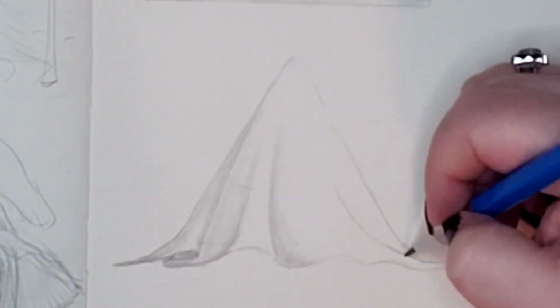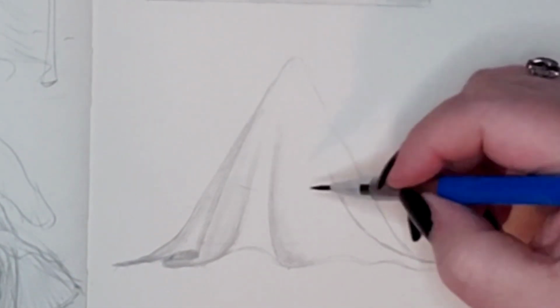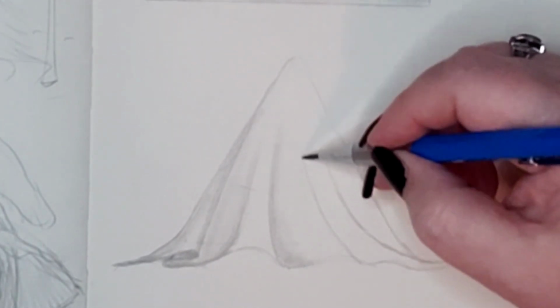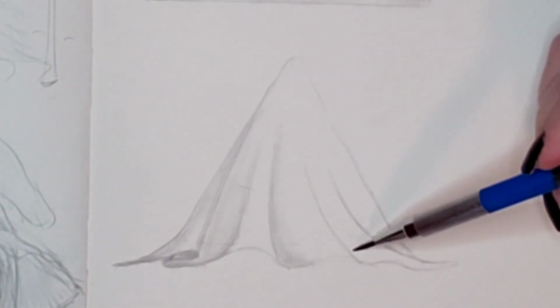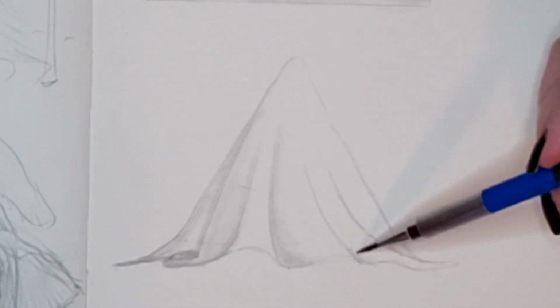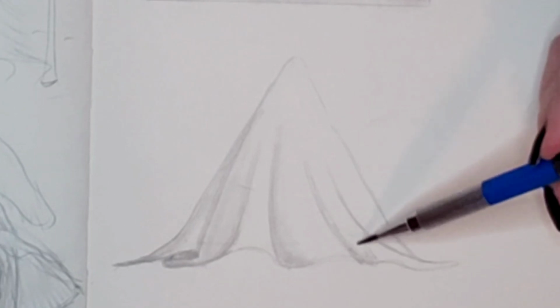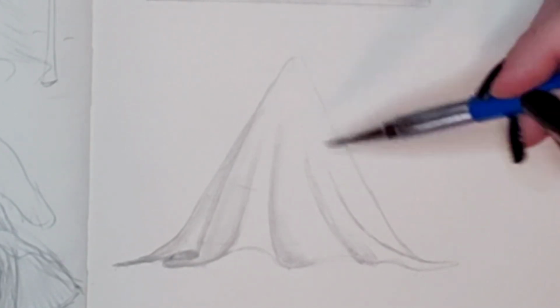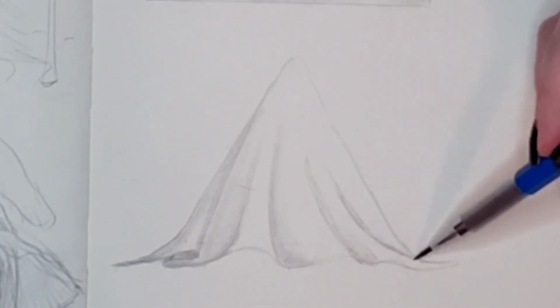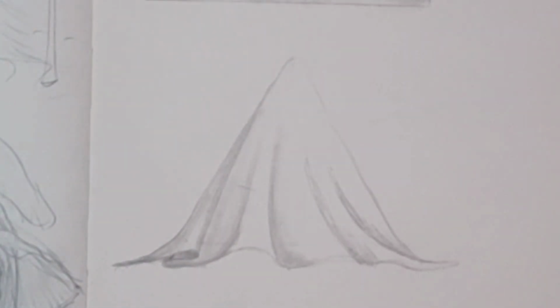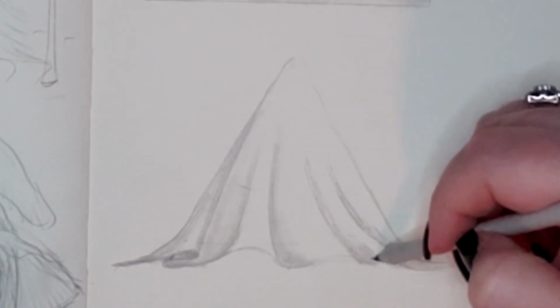Okay, so we've got this coming up, and we've got this part coming up, and we're going to shade in here. And shade in here. And we just take our little smudgy stick.